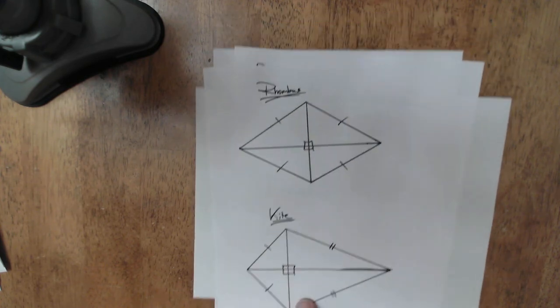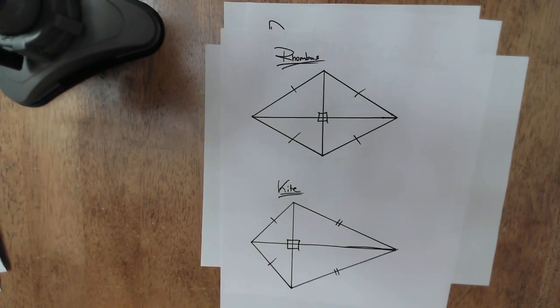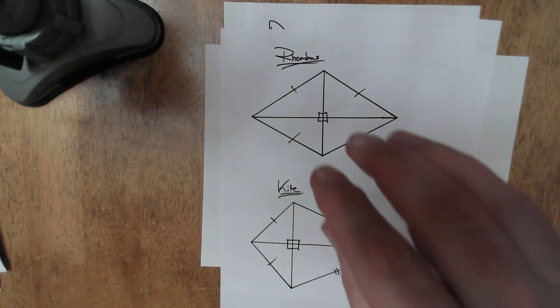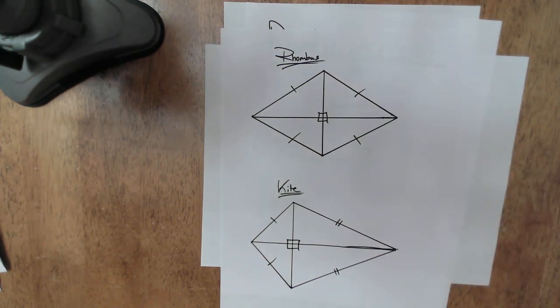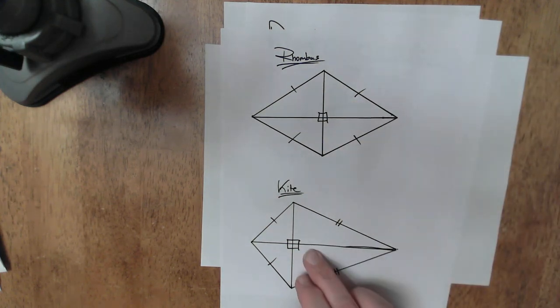But let's see what that looks like. Now, I need you to trust me in the interest of time. The way we find the area of a rhombus is exactly the same as the way we find the area of a kite. There's no difference. Honestly, a rhombus is a kite. Some kites are rhombuses, but not all of them. But a rhombus is always a kite.